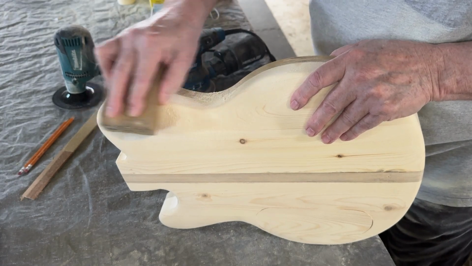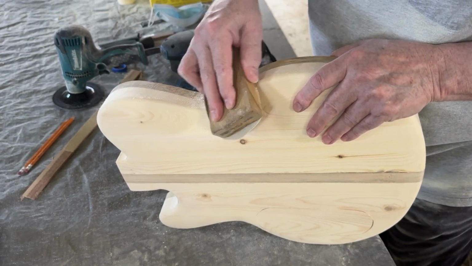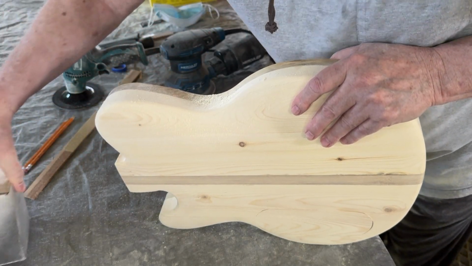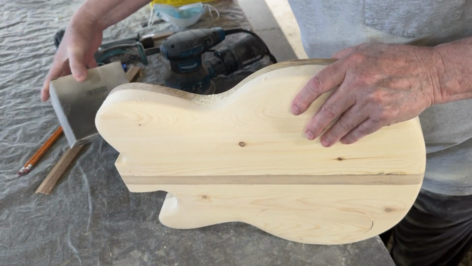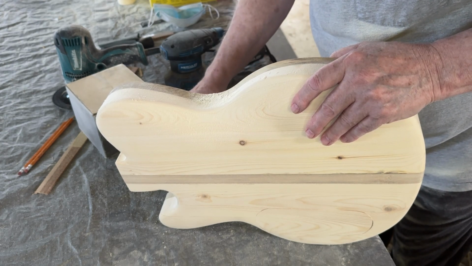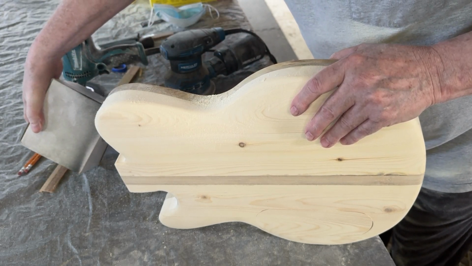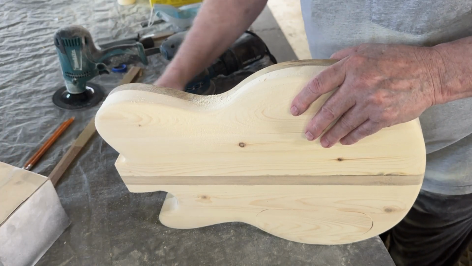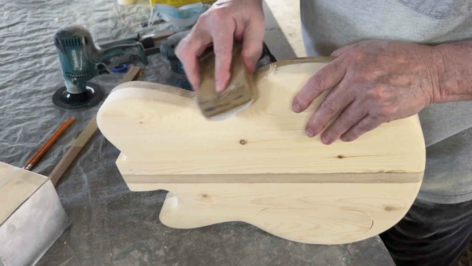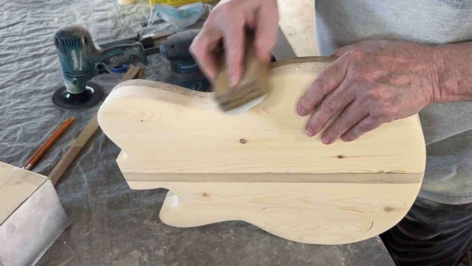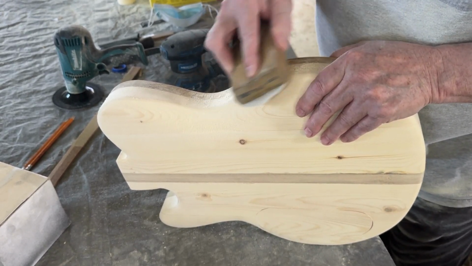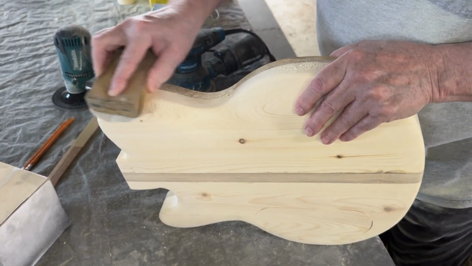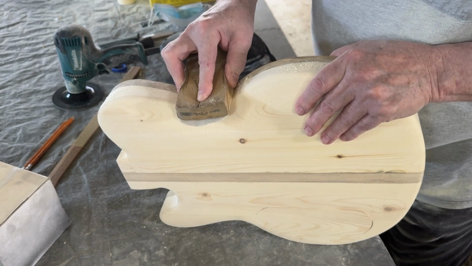And I'm not using a real aggressive sandpaper here, so that's why it's taking a little longer. I forgot what grit it is. It's like 120 or something like that. With it being soft pine, softer wood, you don't need an aggressive sandpaper.